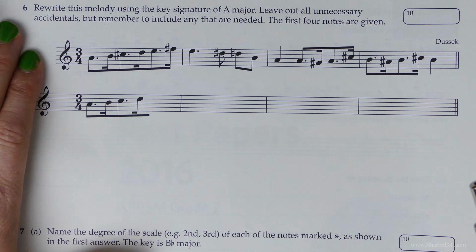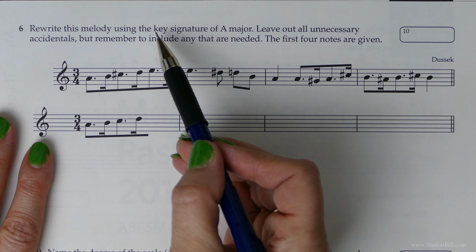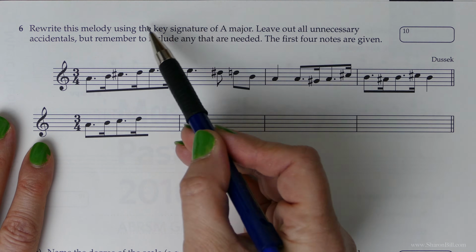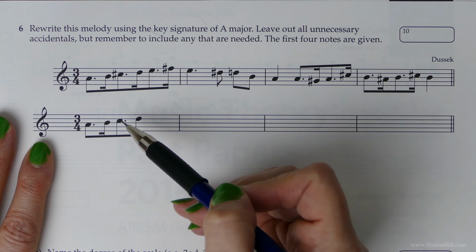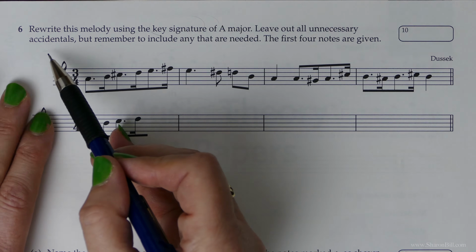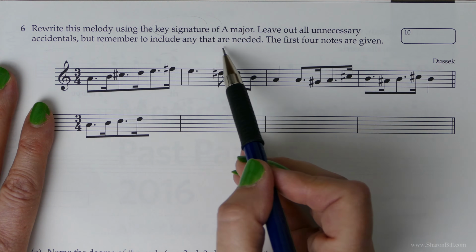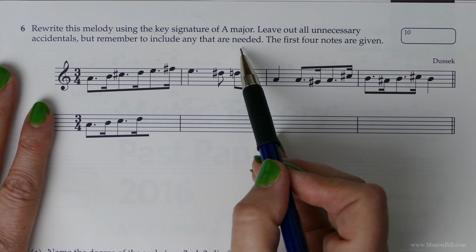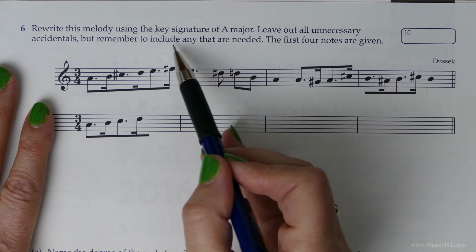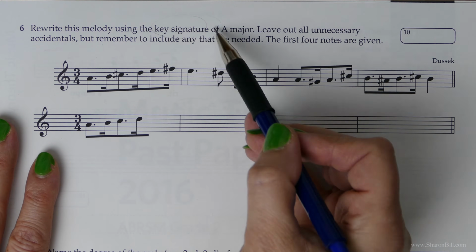So question 6 asks us to rewrite this melody using the key signature of A major. So we need to add a key signature. It says leave out all unnecessary accidentals, but they've helpfully hinted by saying remember to include any that are needed. So not everything is necessarily going to be included in the key signature. So first of all, we'll address that first point.